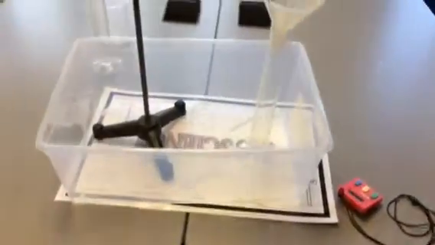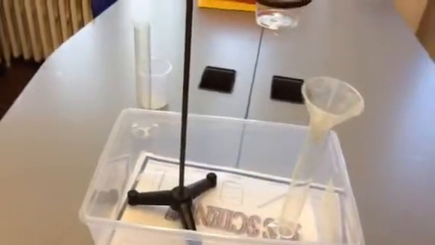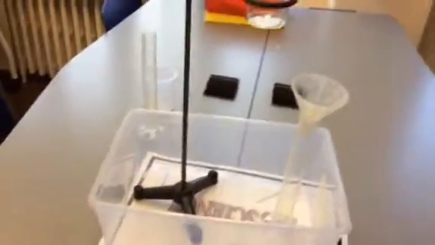Okay, so I'm not sure how this is going to work. I'm just going to talk, and I'll be holding the iPad myself here. But this is the insight on this lab called "How Does Temperature Affect Viscosity?"